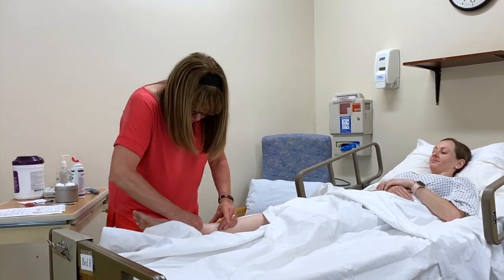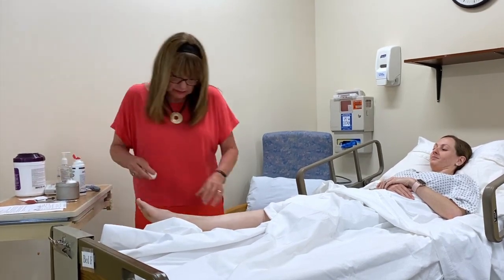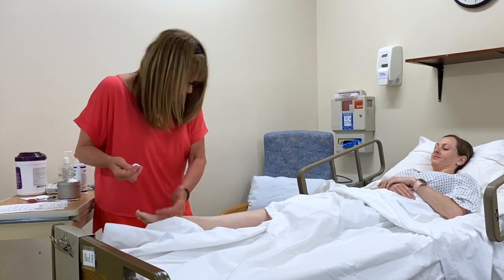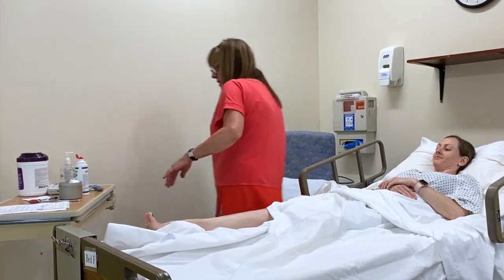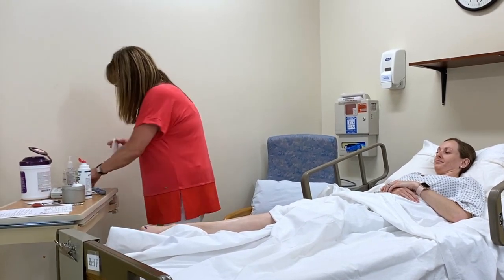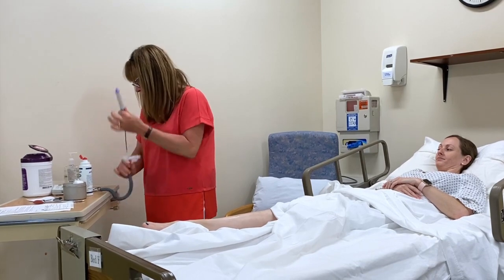What's really important when you use equipment on multiple patients, because Dopplers are very expensive, is that you clean the equipment in between use with your cavi wipes.